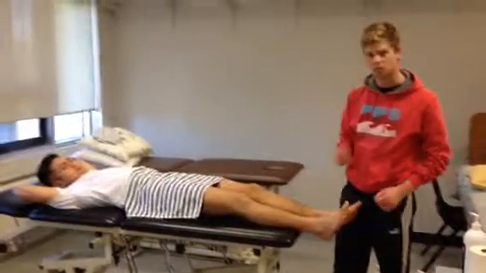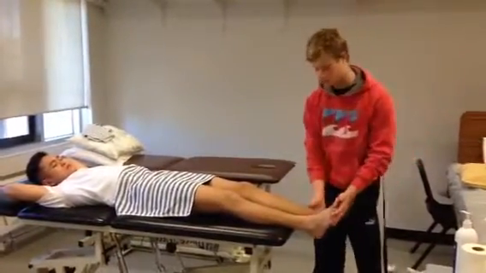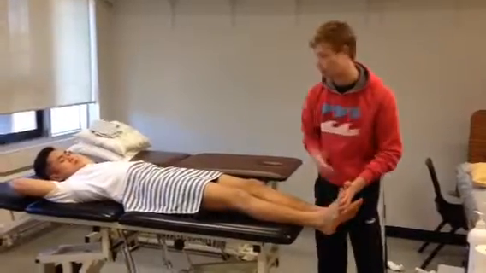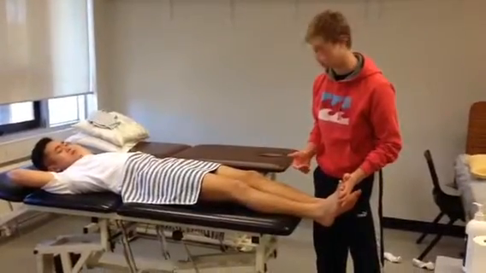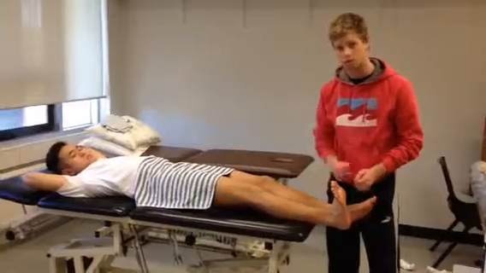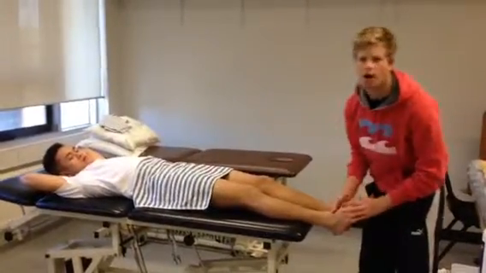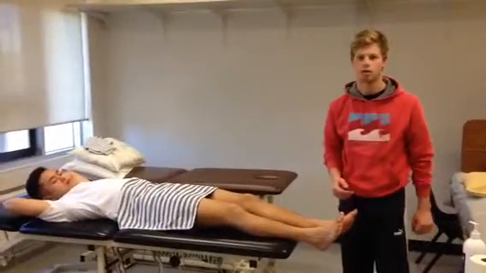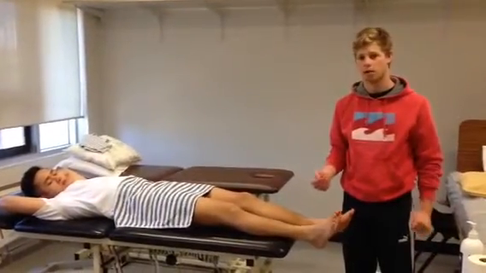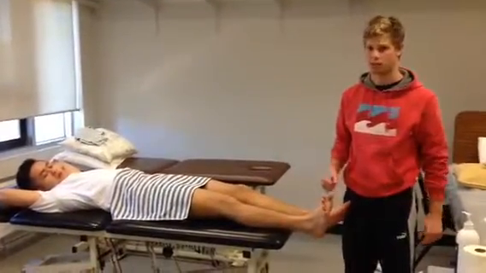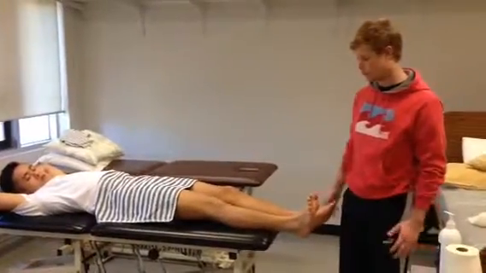Now to test my range of movement, I'd get a goniometer out, start in a neutral position, and then can you lift your toes towards your face again? Awesome, I'd measure that. And then the third time I'll put a bit of overpressure in. Overpressure is important to test the end feel of the movement, and that'll also give us hints towards what's going on. Cool, thanks Sean.